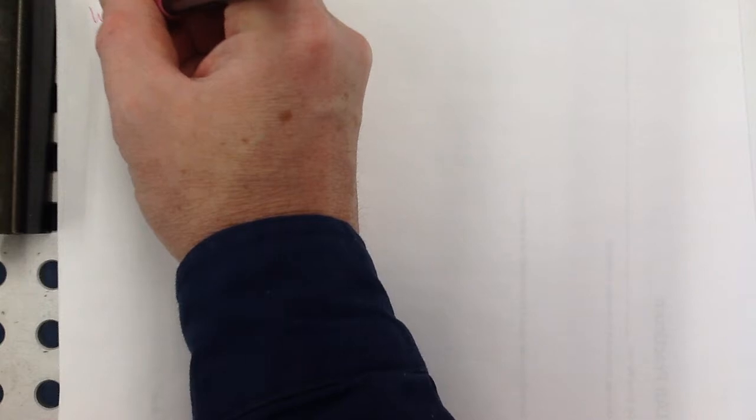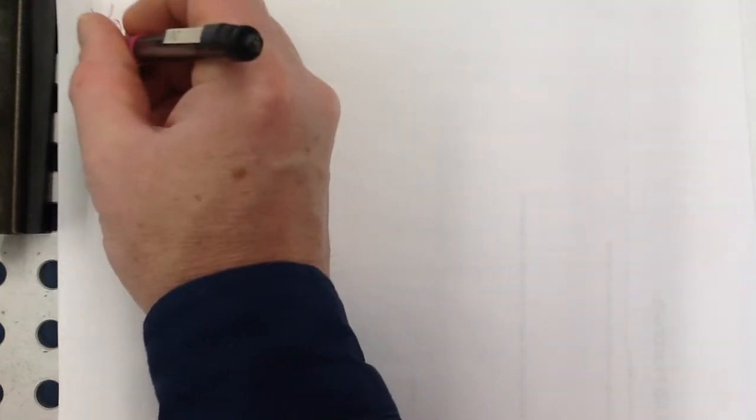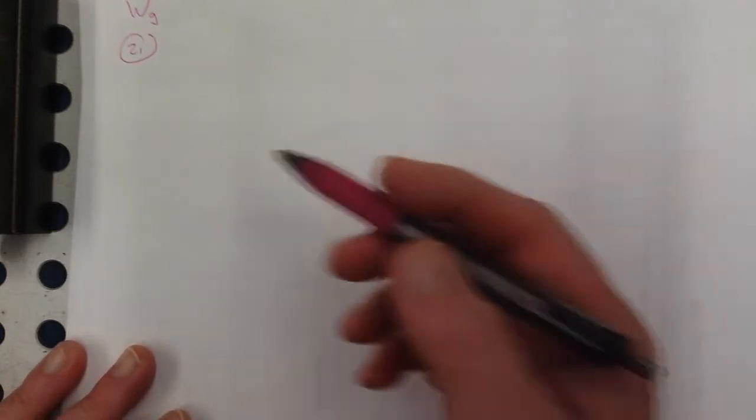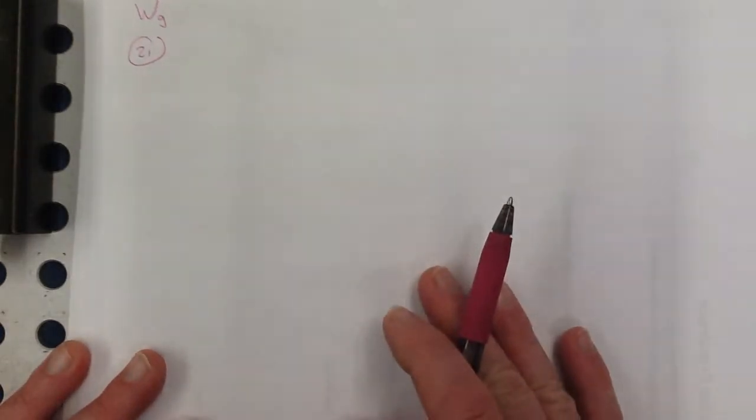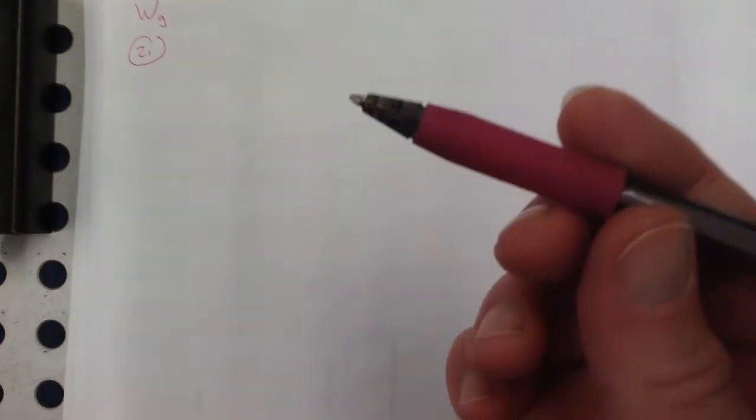All right, I'm going to do some work here done by gravity, starting with number 21. I'm going to do it in my, I don't know if you'd call this pink or purple. It's kind of like a dark pink, I guess. One of my favorites. It's probably getting low on ink, but oh well.